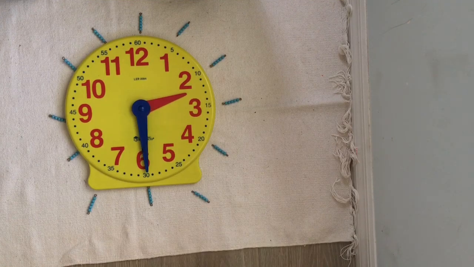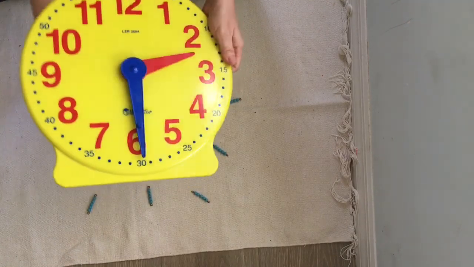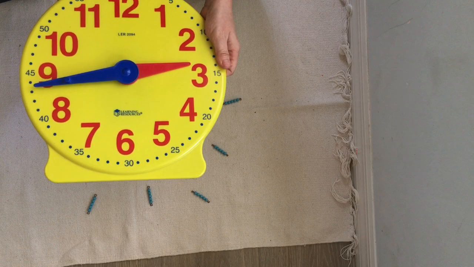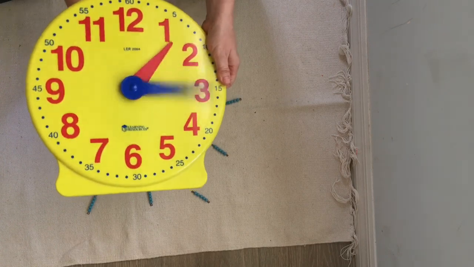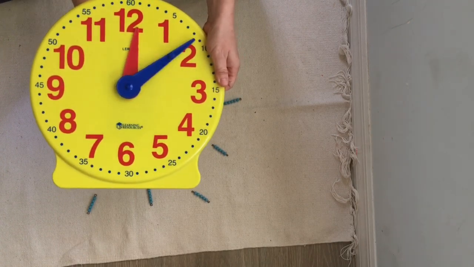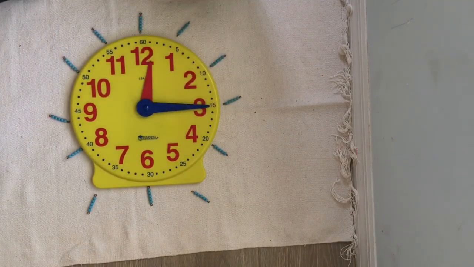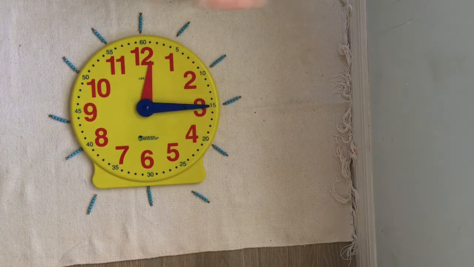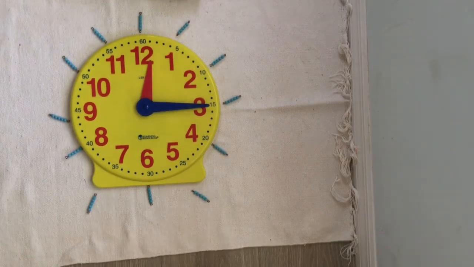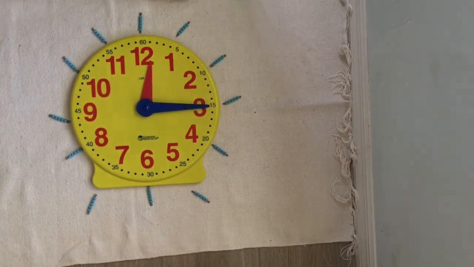All right, let me show you one more bit of fraction action with the clock. Let's try this. Let's go backwards. Can't go backwards in time unless you're giving a lesson. All right. What time is it now?